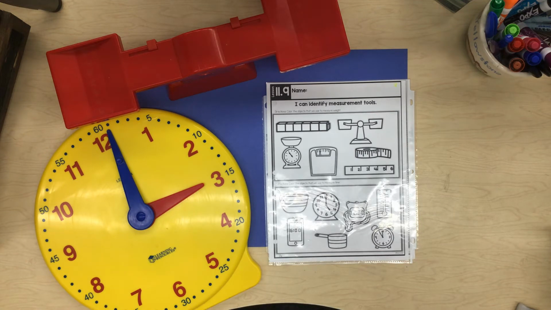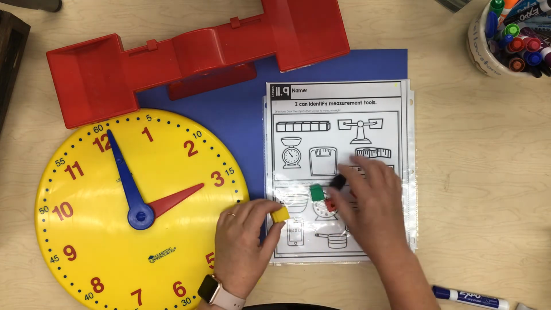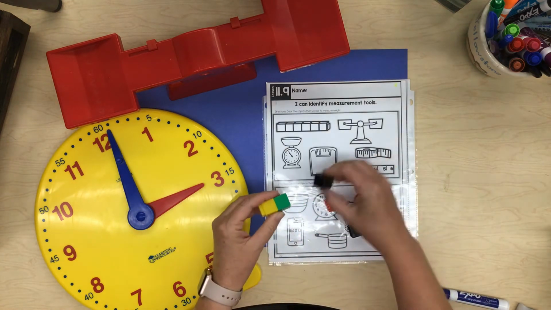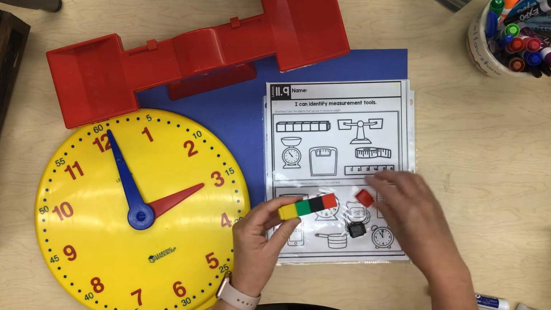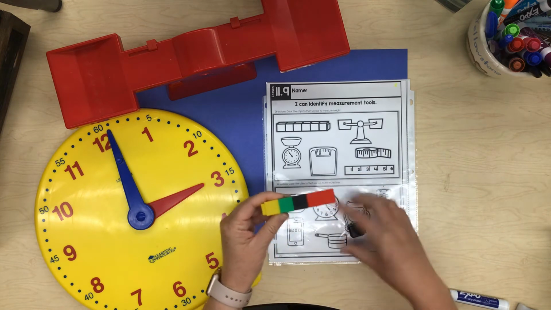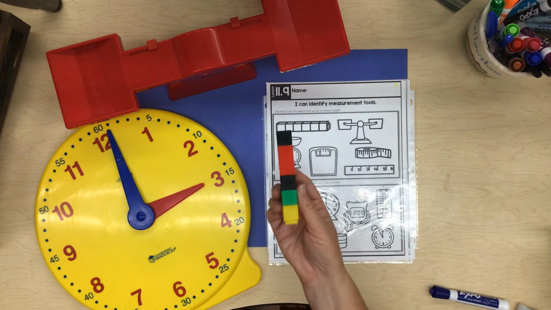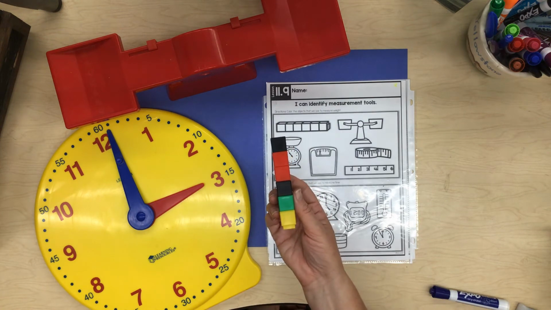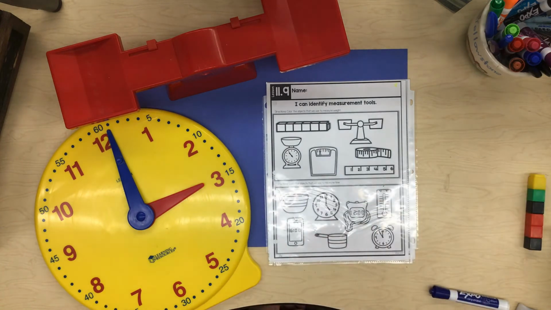We can measure how long something is. We can measure how tall something is. We can measure how much something weighs. Now, if you wanted to know how heavy something was, would you use snap cubes to find out? If I wanted to know how much Theo weighed, would I weigh him on snap cubes? Well, that wouldn't make sense, would it? So that wouldn't work out.